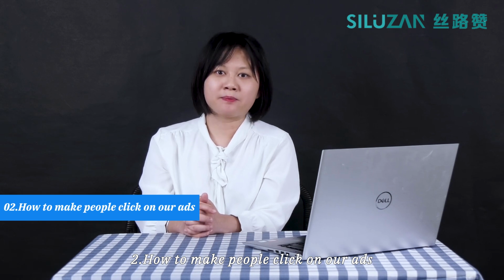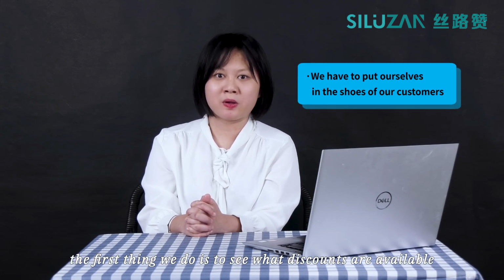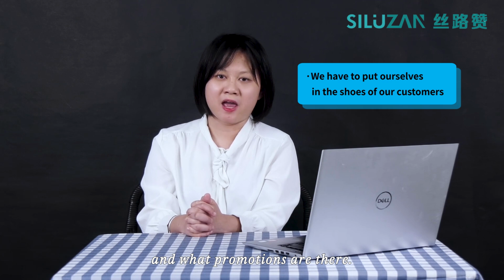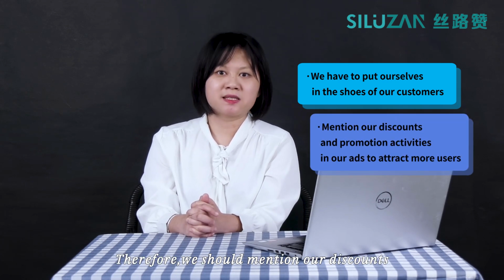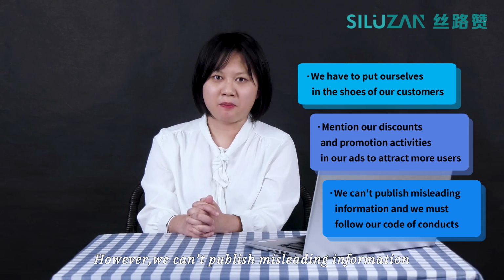Number 2, how to make people click on our ads. The whole point for us to optimize our ad is that we want to attract more users to click on it. Therefore, in order to reach our goal, we have to put ourselves in the shoes of our customers. For example, when we go shopping, the first thing we do is to see what discounts are available and what promotions are there. Therefore, we should mention our discounts and promotion activities in our ads to attract more users. However, we can't publish misleading information and we must follow our code of conduct strictly.